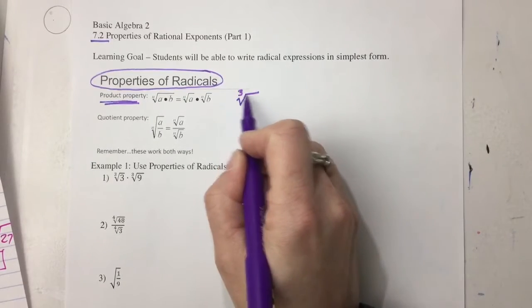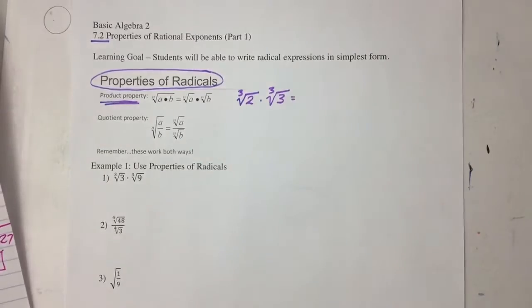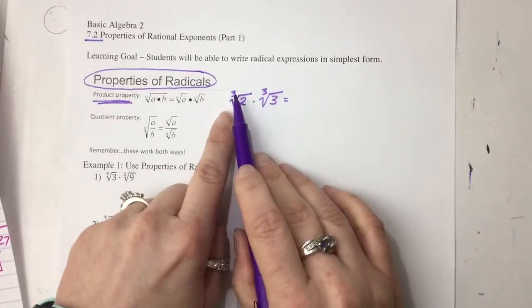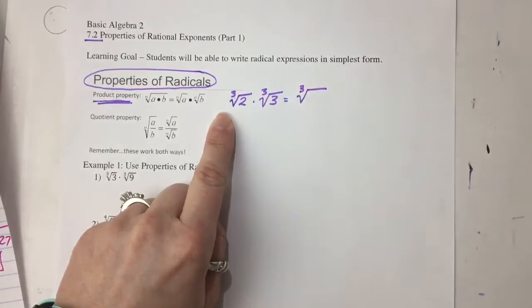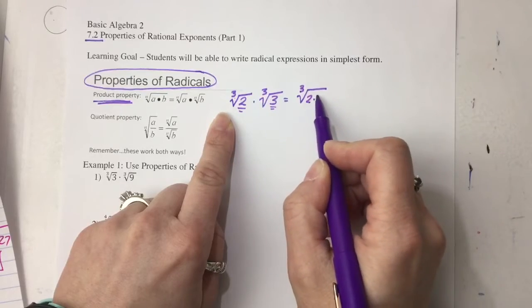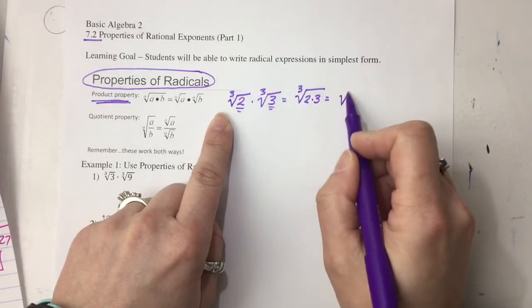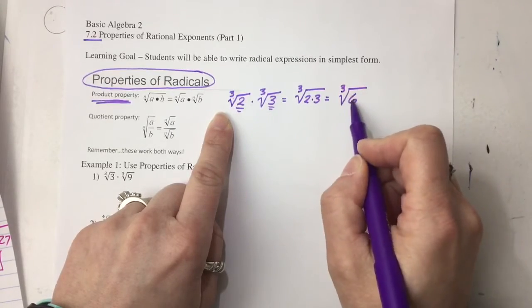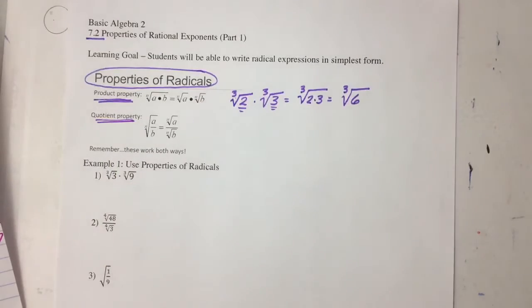Let's say I have a cubic root of 2 times a cubic root of 3. What this property says is because this is a cubic root and this is a cubic root, I can write it together as one cubic root. What you do now is take the radicands. Remember, the radicand is the number underneath the symbol, and you multiply those. So 2 times 3, this can be simplified down to one radical by saying it's the cubic root of 6. Super cool.